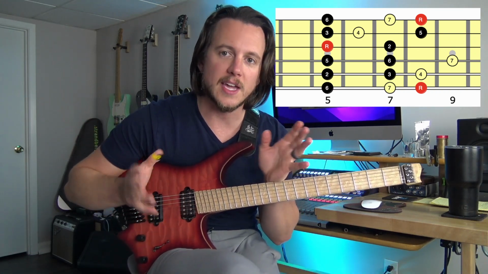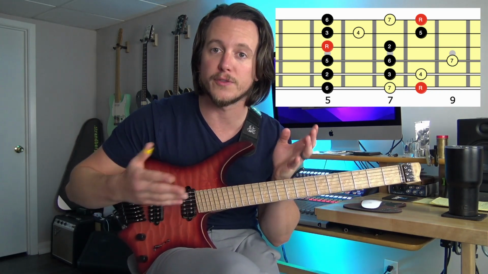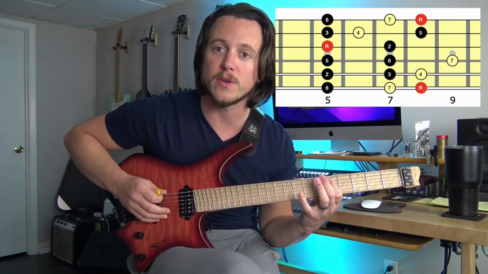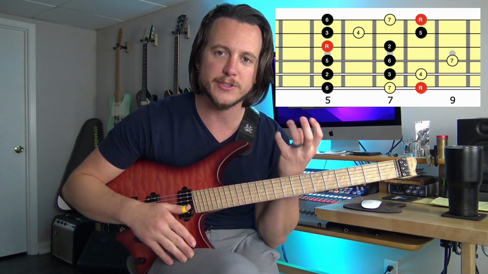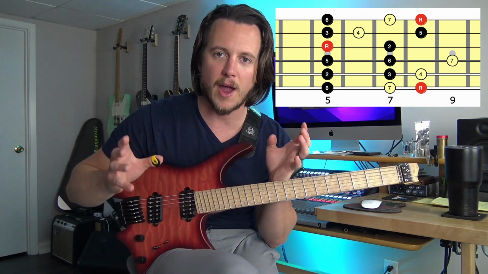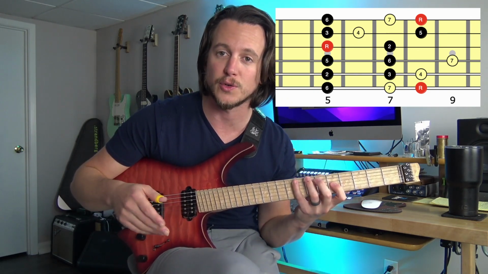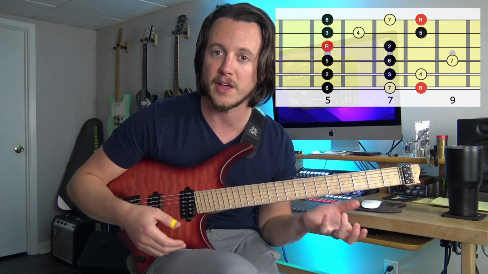And for practice sake, it's really good to practice all of your scale shapes, counting through them with numbers. Don't just learn the shape and the muscle memory itself, really try to practice the understanding of what interval or what scale note you are on when you're playing through that scale shape.